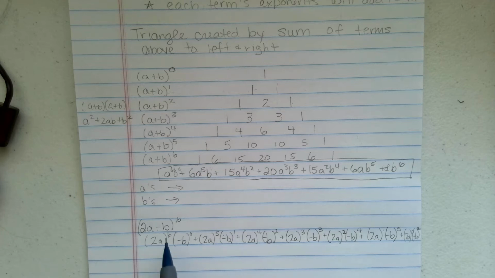But you'll take each piece, so the a's are to the 6th, 5th, 4th, 3rd, squared, 1, and 0. The b's, I get my negative b, 0, 1, 2, 3, 4, 5, and 6. And then you have to simplify them. So it is a little lengthy still, but it saves you a whole bunch of time instead of trying to have to multiply out all those polynomials.